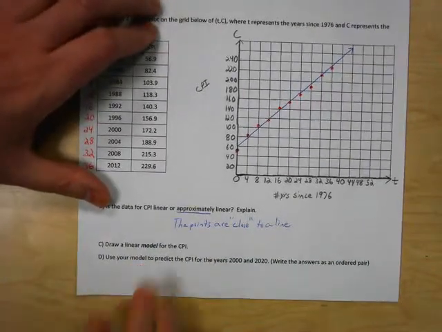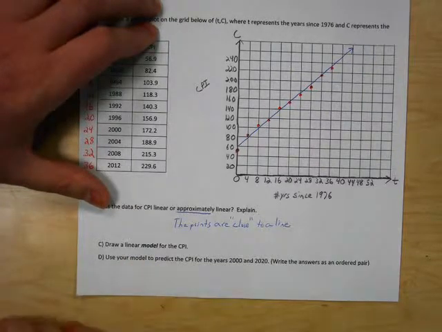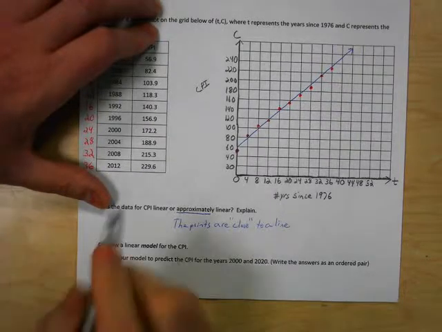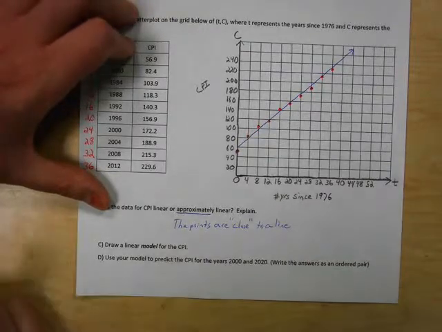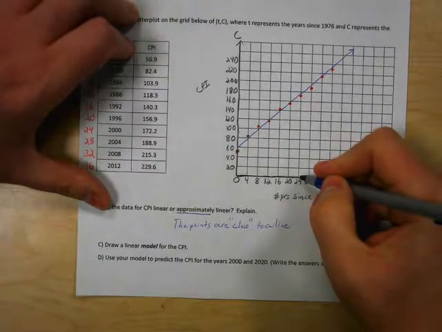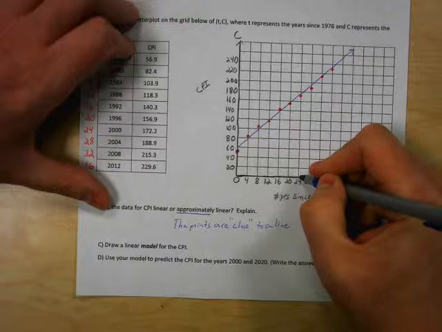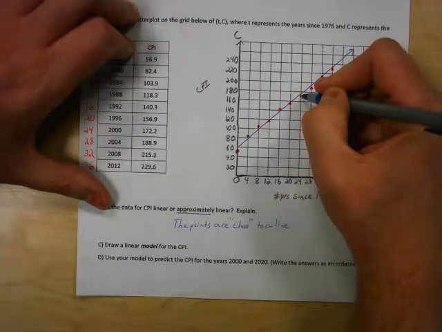Now in part D, we're going to use our model to predict the CPI for various years. We have years 2000 and 2020, and we're going to write the answers as an ordered pair. For the year 2000, the year 2000 is how many years since 1976? We can say 24. So when t is 24, we go up until we hit our model. We don't care where the actual point was, where that red dot is.